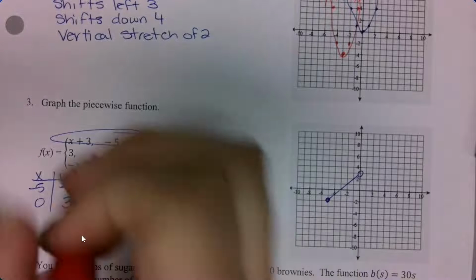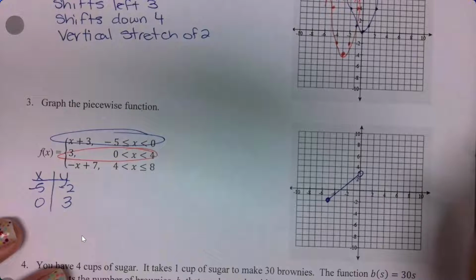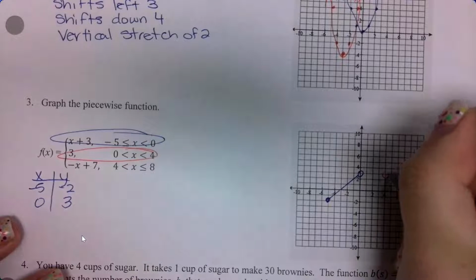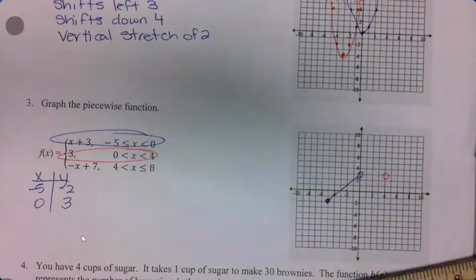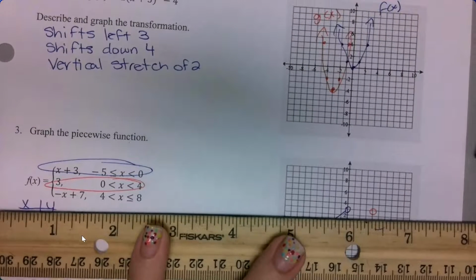Okay. Then my next piece I am going to do in red. It's 3, so this is a straight across line between 0 and 4. Both of these should have open circles because there is no line under either inequality.